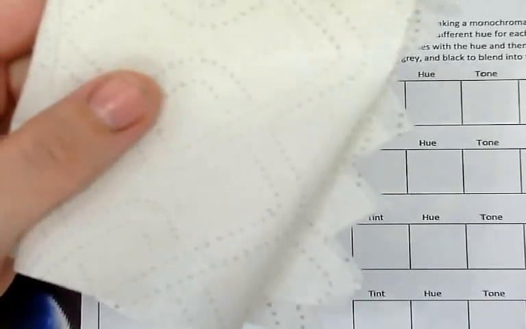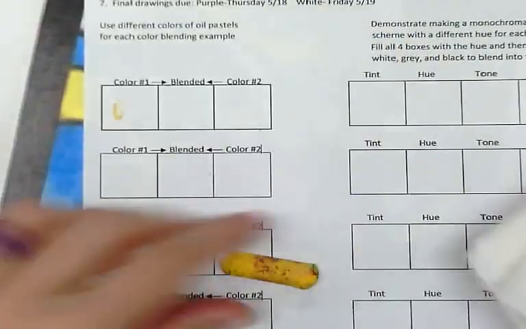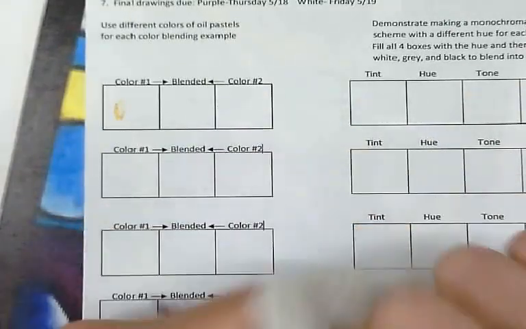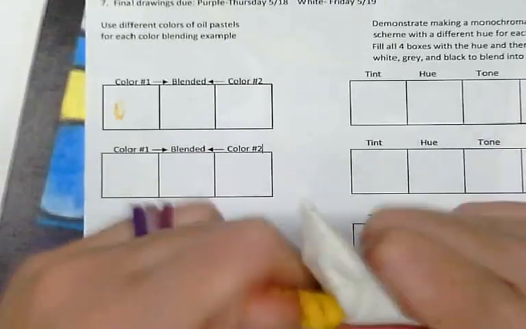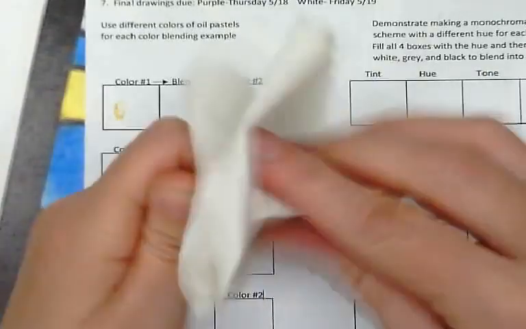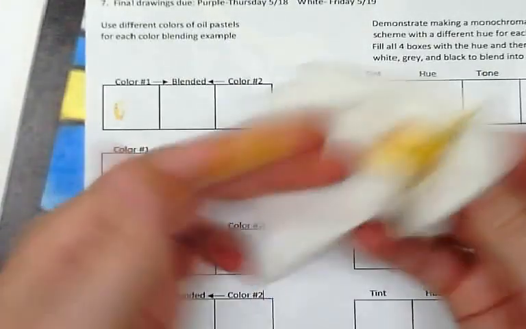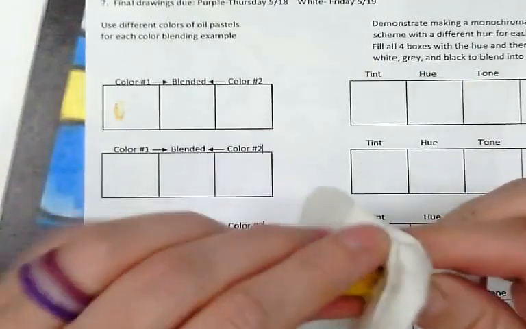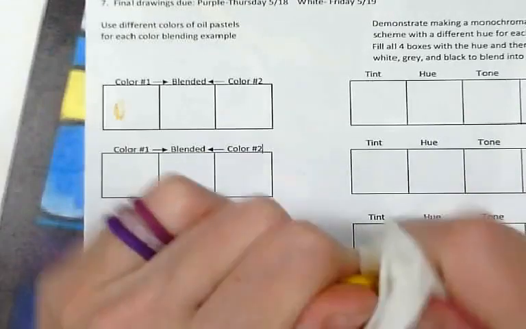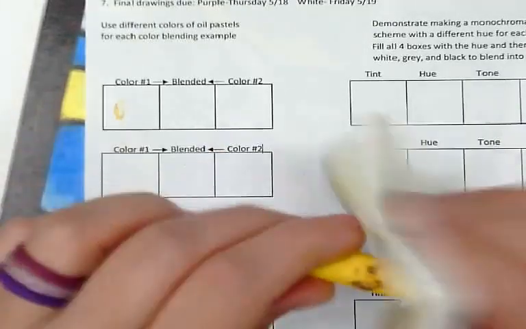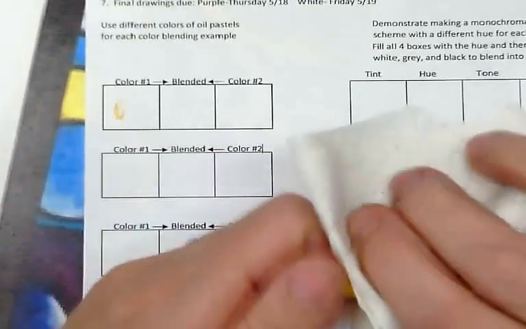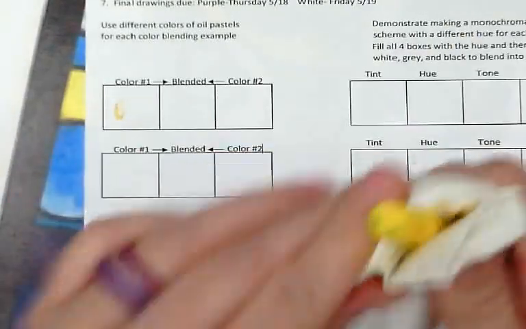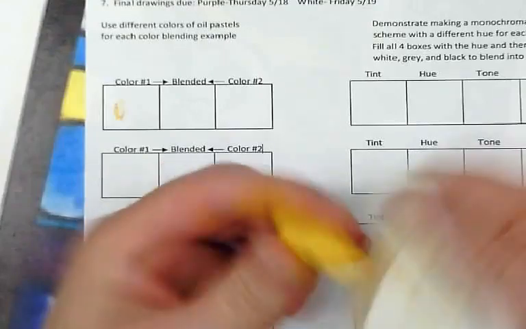And I will have paper towels at your tables for you to use, so I just roll it in the paper towel. Oil pastels are naturally kind of messy and dirty, so if you don't like the fact that your fingers are going to get dirty, you could hold your oil pastel in paper towel as well. We will take the time to wash hands at the end of class. In the meantime, just use the paper towels at your table. Okay, so this is pretty good to go now.